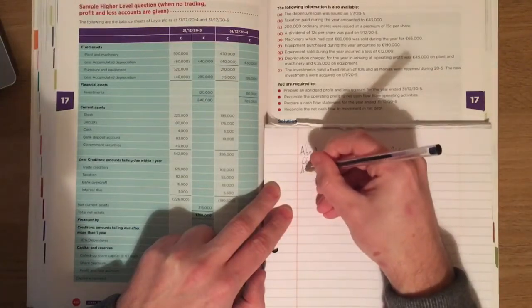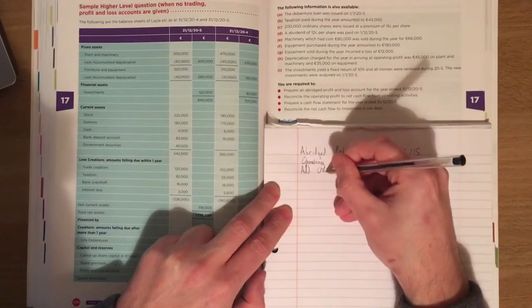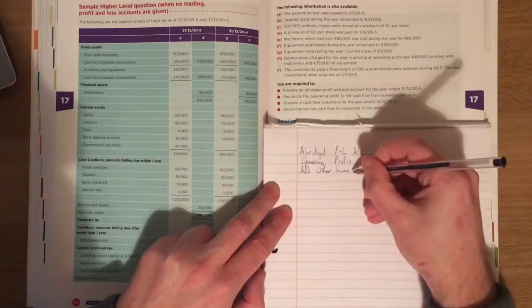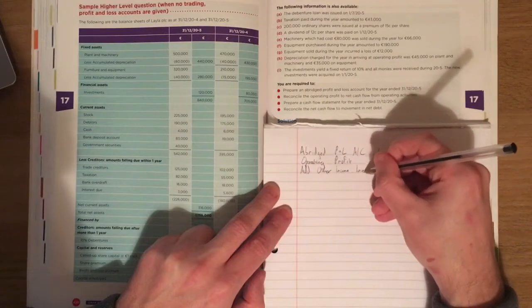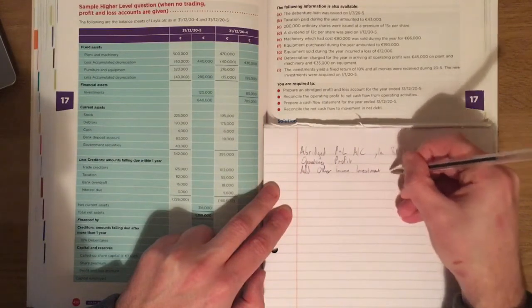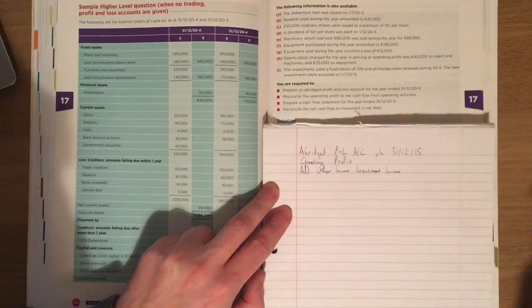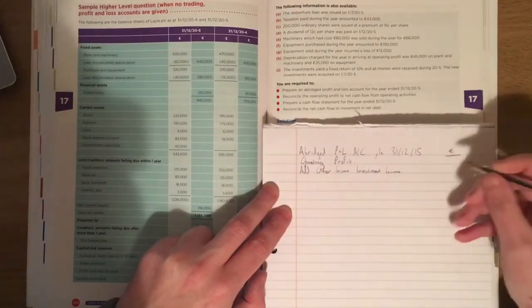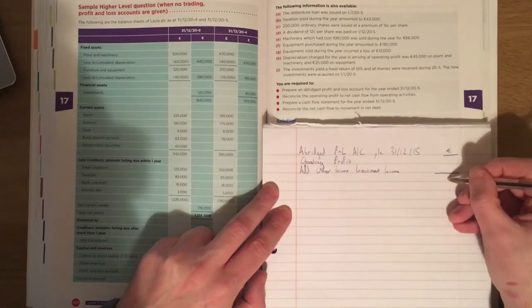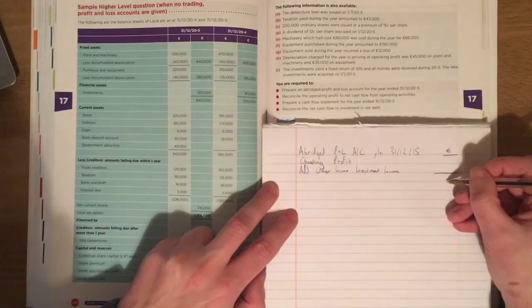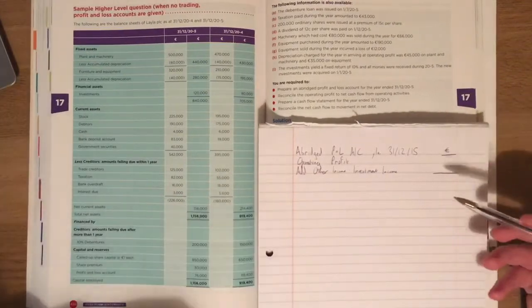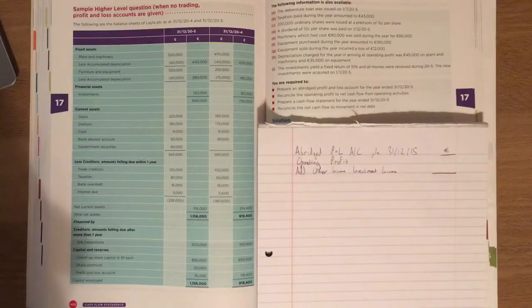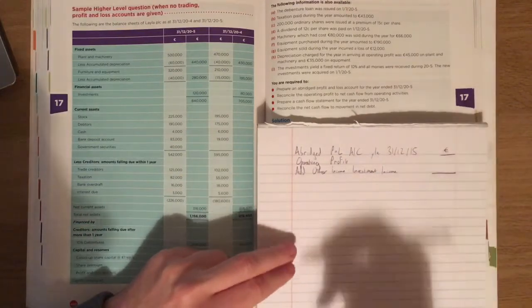Then you're going to add other income to your operating profit. So that'll be investment income, is what tends to come up in the question. All right, so we're going to add those two things together. Then we're going to take away interest, we're going to take away tax, we're going to take away dividends, and get my retained profit. All right, and that's the order you take them away in.